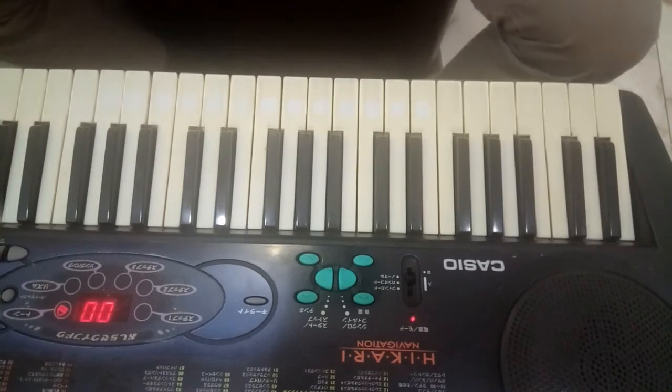This is lesson 18. In lesson 17, I told you there are different types of scales. We have the jazz scales, the pentatonic, the chromatic, the diminished, something like this.